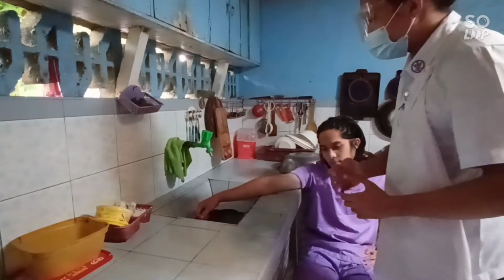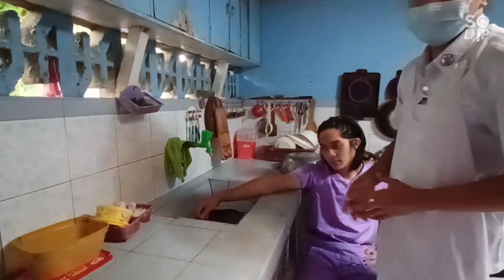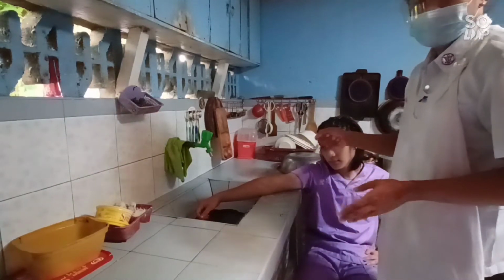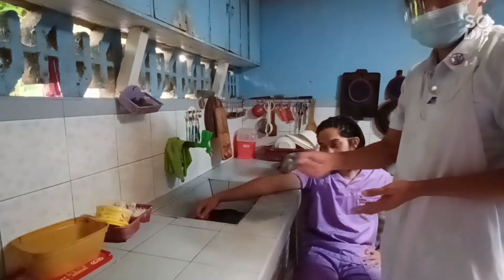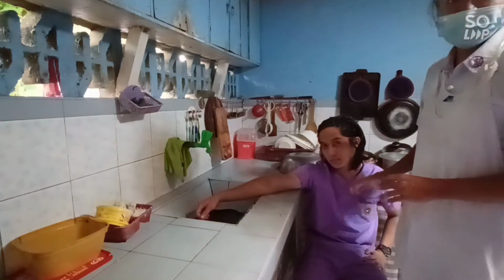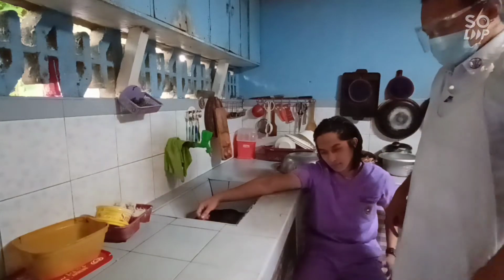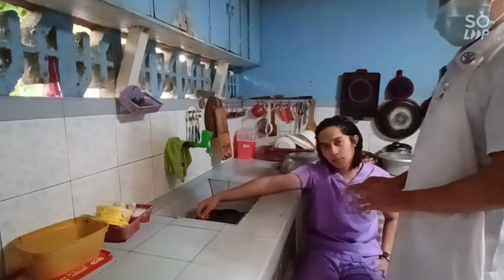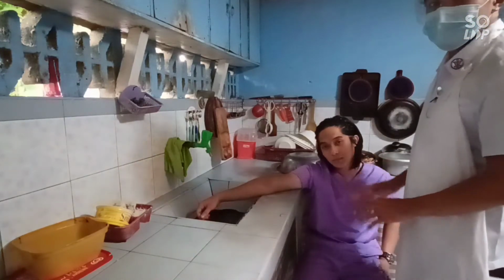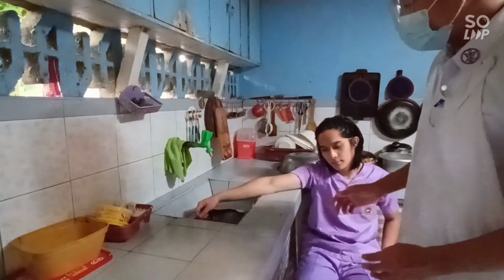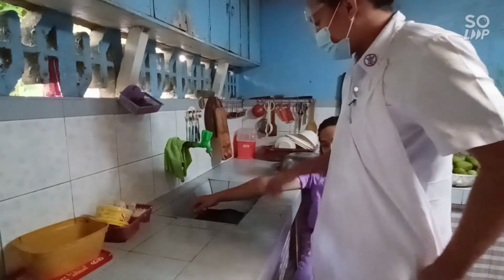The next is to wash the wound of our patient with water or shower water while our patient is sitting. We need our patient to be seated to ensure the safety of our patient. So the first thing we need to do is to turn on the shower.